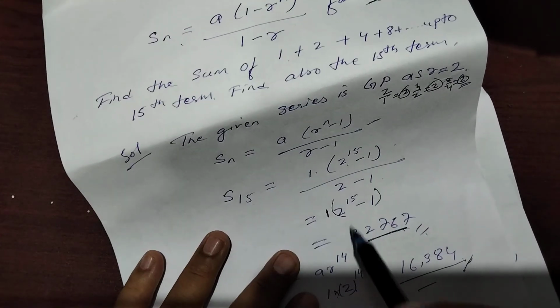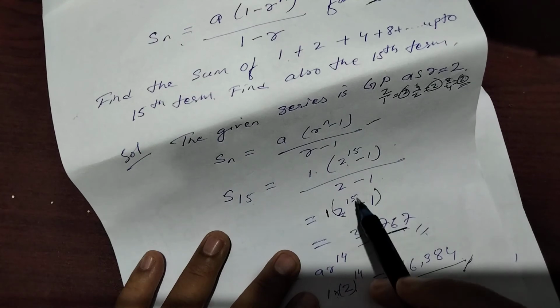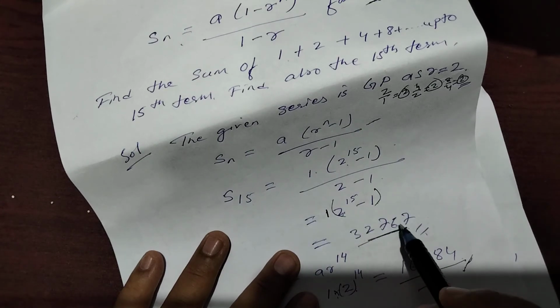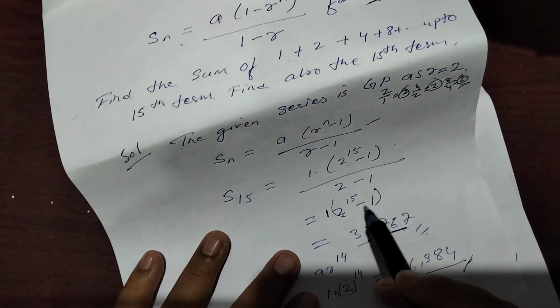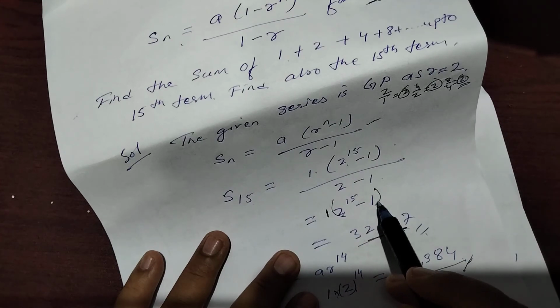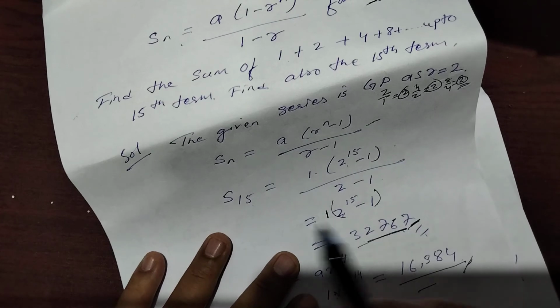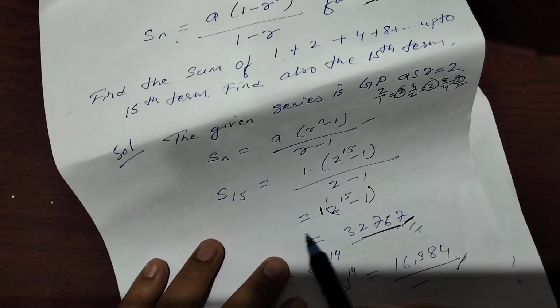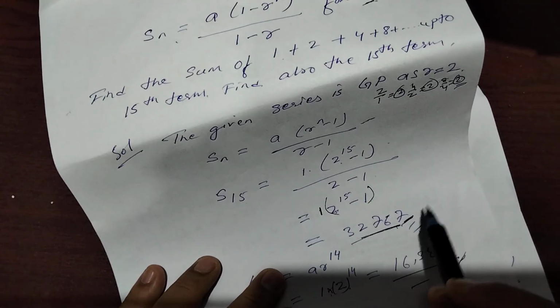When you multiply 2 fifteen times and deduct 1, it will be this. So this is the sum of the 15 terms of the GP.